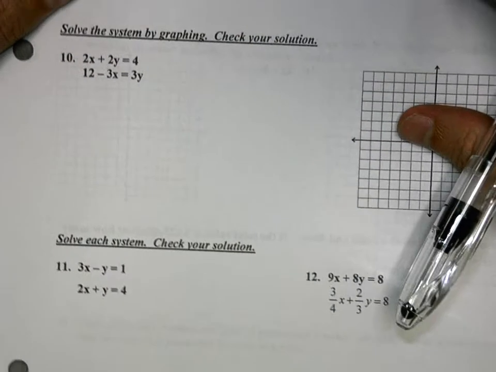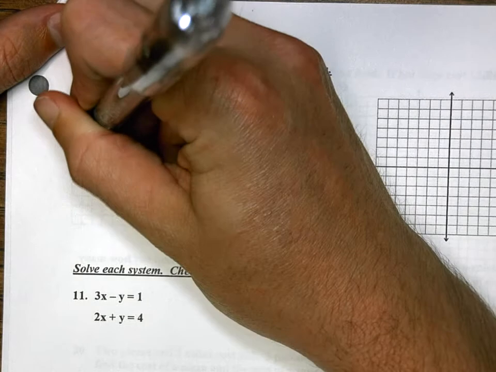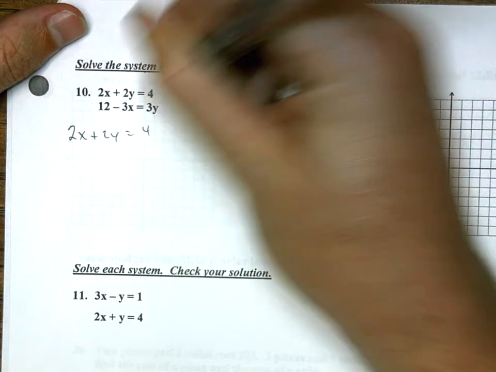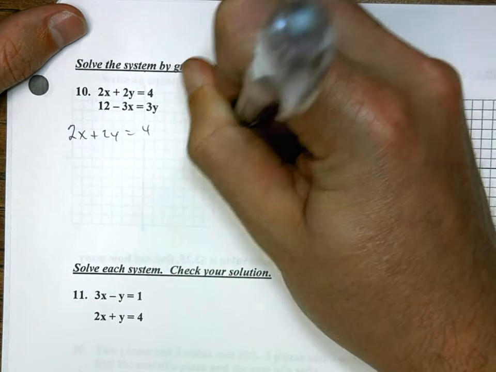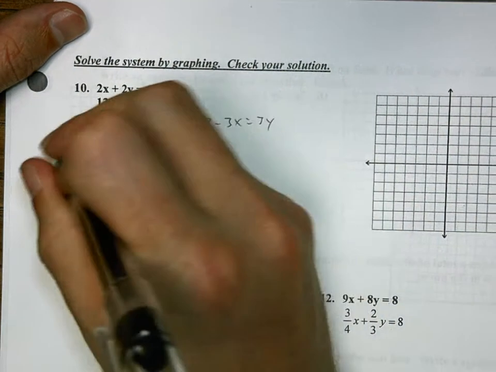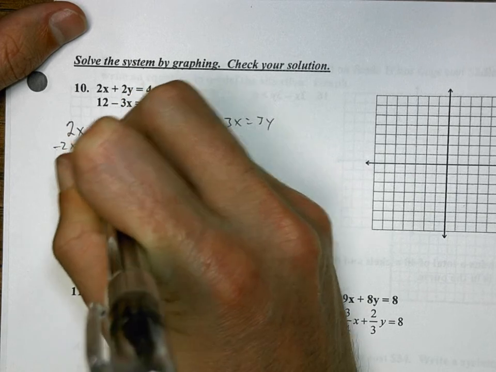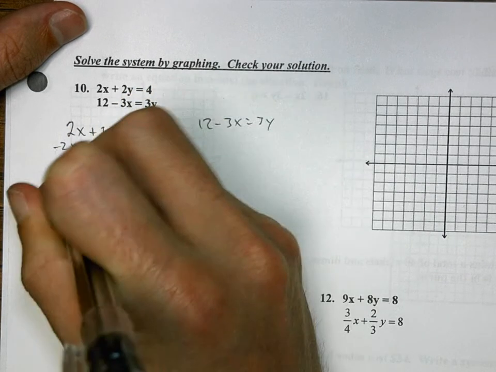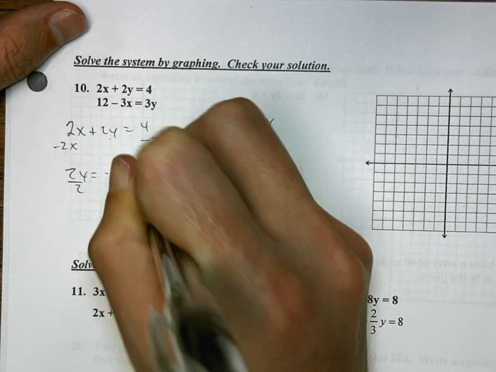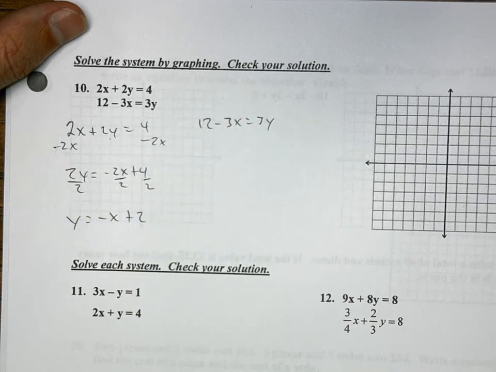Okay, so solve the system by graphing. So we have to graph each of these. I'm going to put this side by side. Okay. So we need to get y by itself, so subtract 2x from both sides. So 2y equals negative 2x plus 4. Then divide everything by 2, and we get y equals negative x plus 2.